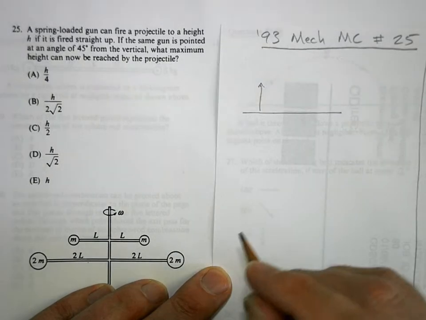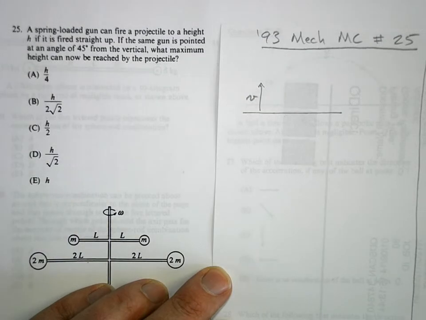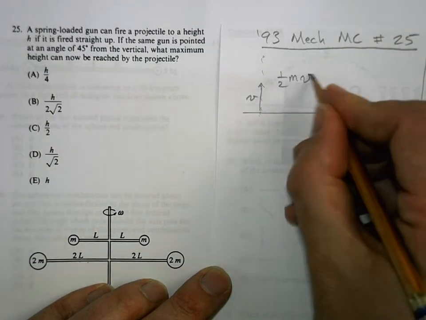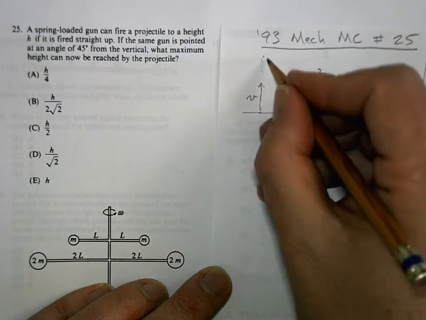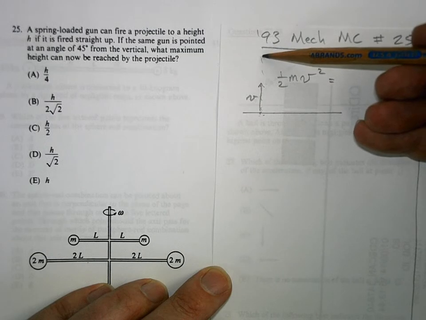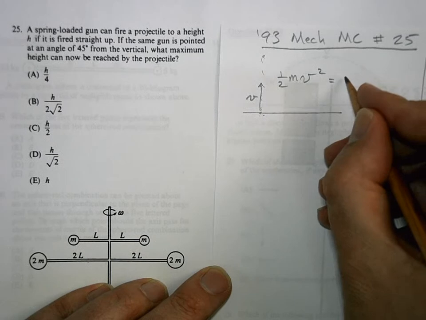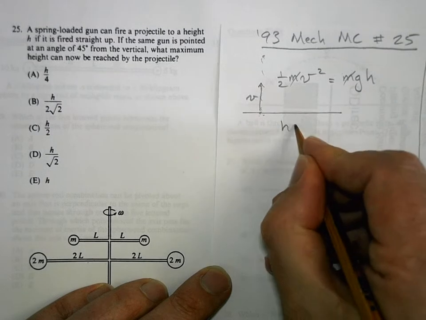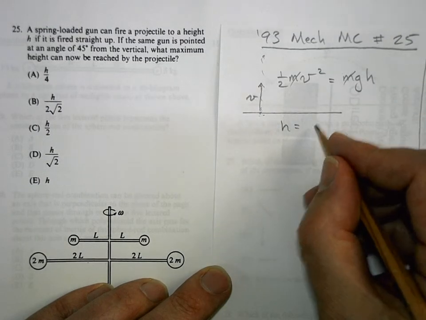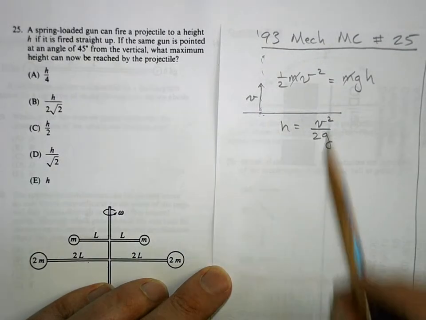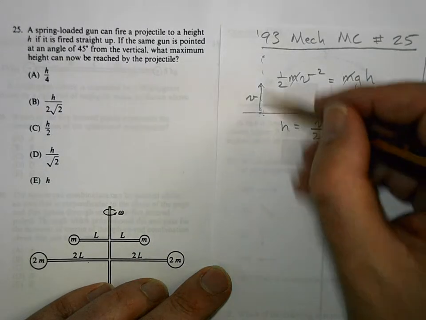You fire it straight up, so it's going to have a velocity of v, and it's going to go up to some maximum height. So you can say that the kinetic energy that it starts with, 1/2 mv squared, will be equal to gravitational potential energy, because all of the kinetic energy will turn into it. And so that'll be mgh, so the mass cancels. And if you solve for h here, you're going to get v squared over 2g, right? I think that's right. Okay, so that's your maximum height.